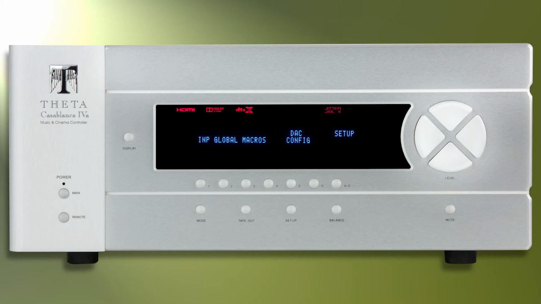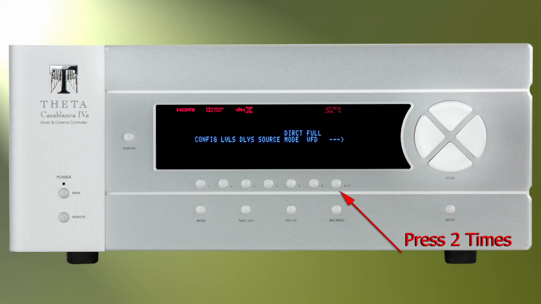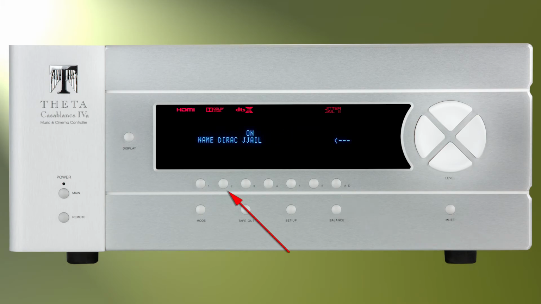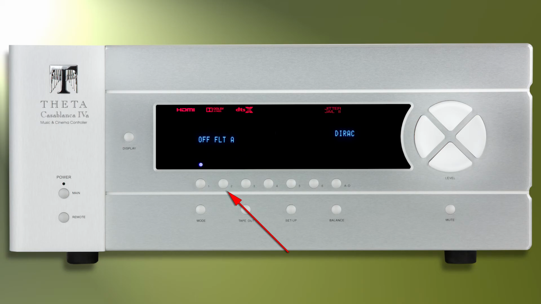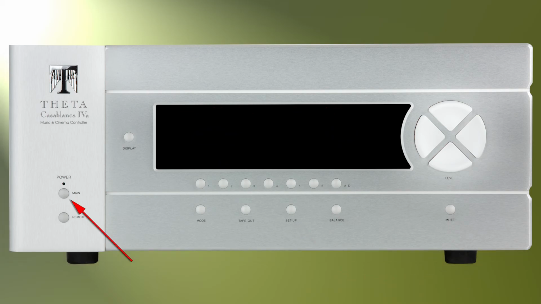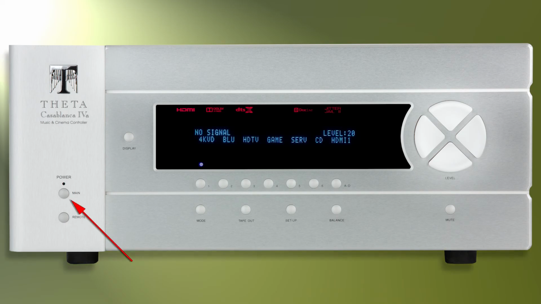On the Casablanca 4A, push the Setup button on the front panel once. Next, push button number 1, which will have INP above it. Push the AD button on the front panel 2 times. Push button 2 under the word Dirac. Push button 2 again under FLT-A. Push the Setup button on the front panel 3 times. Turn off the Casablanca 4A with the front panel main button. Turn on the Casablanca 4A with the front panel main button. The Dirac filter has now been loaded onto your Casablanca 4A.